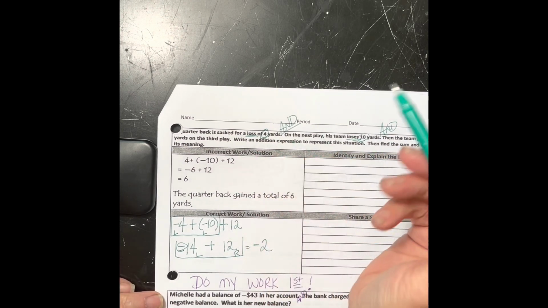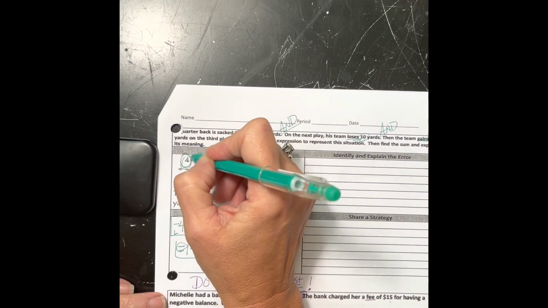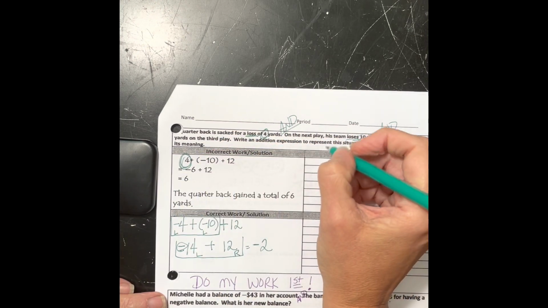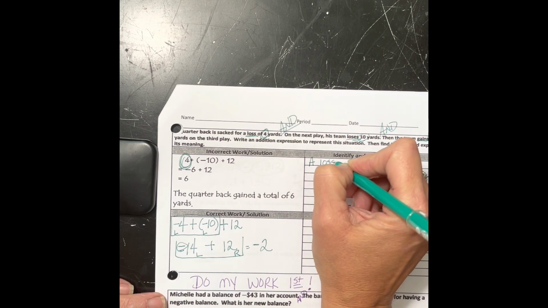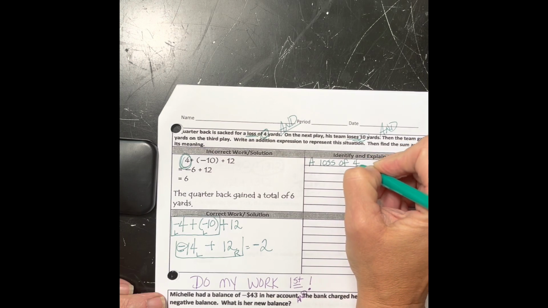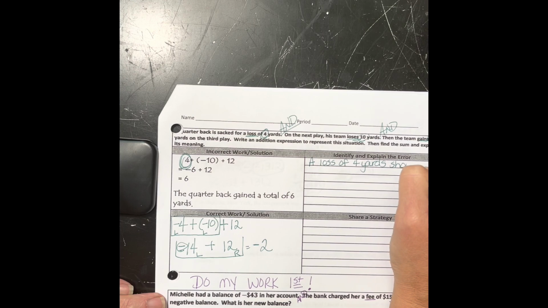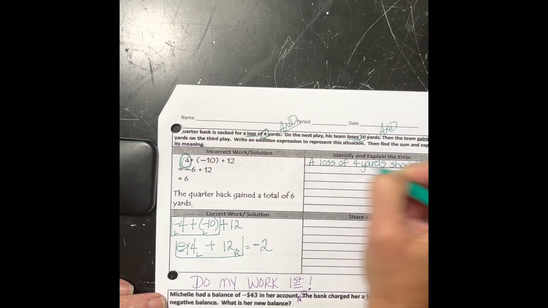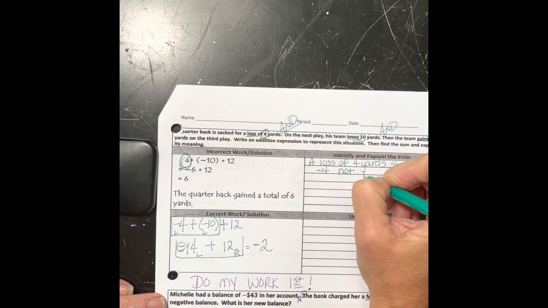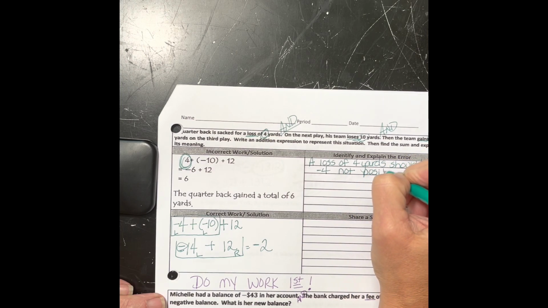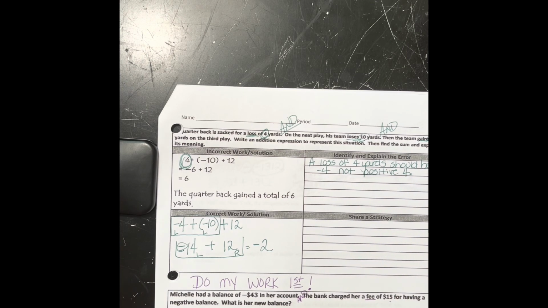Come back up here and compare what we did to what they did. And we look right here. And the way we're going to explain this is a loss of 4 yards should be negative 4, not positive 4. Okay.